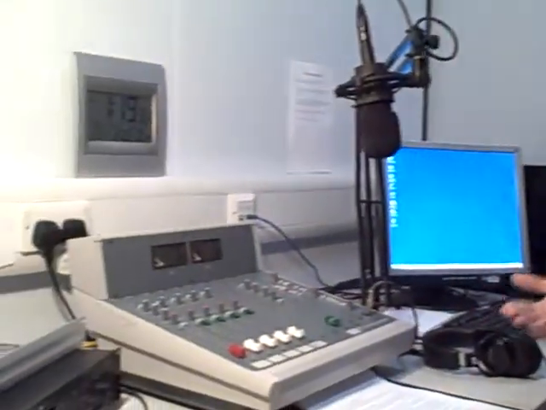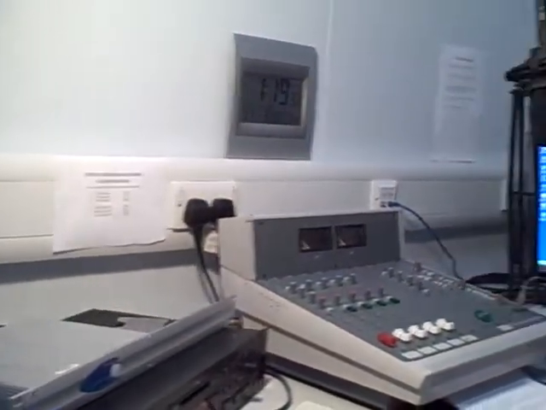Hello. Well, today we're going to show you how to use the mixing desk, or just desk in the trade, to record links and also record telephone interviews. So these are the booths. As you know, there are 3 of these, and essentially they are all the same.